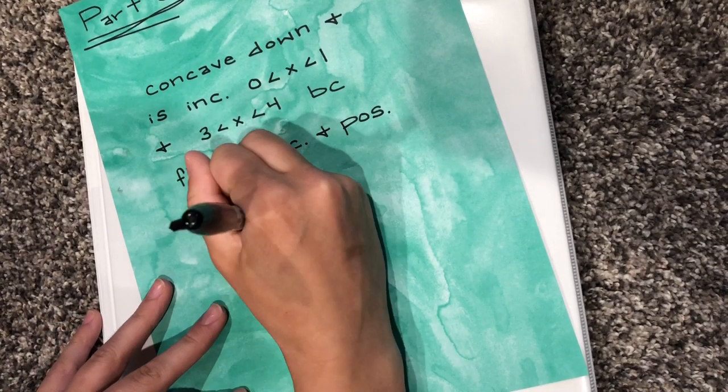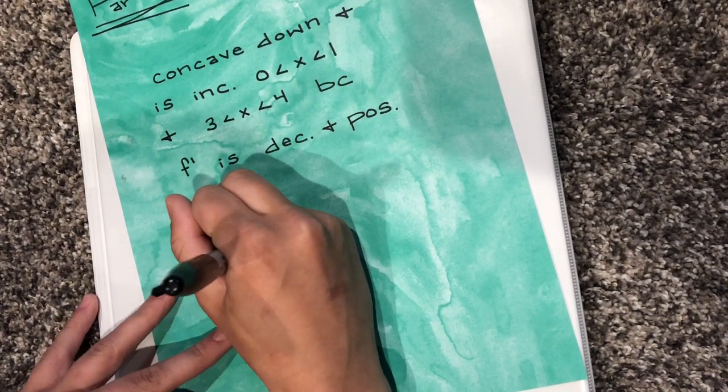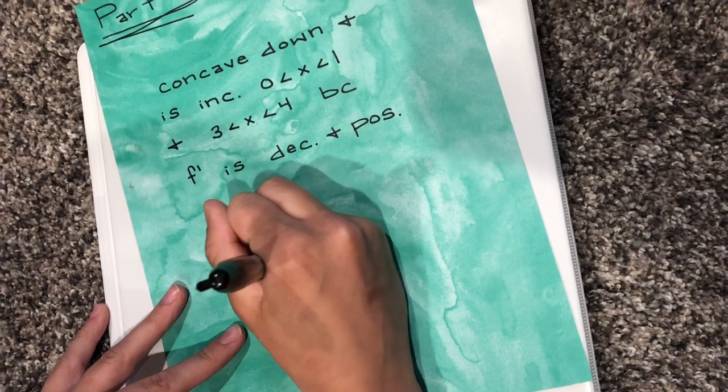So there's 1 point for the answer and then 1 point for the explanation.